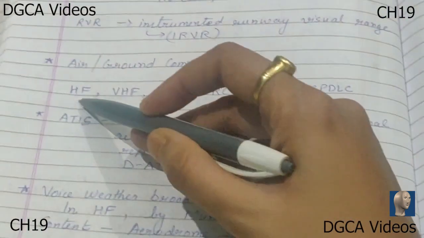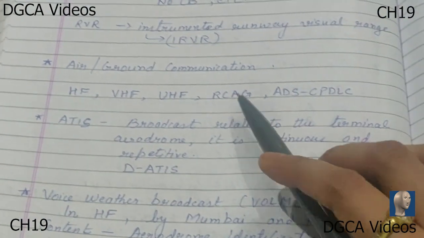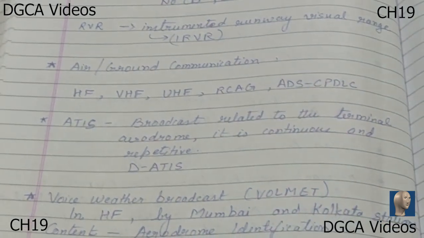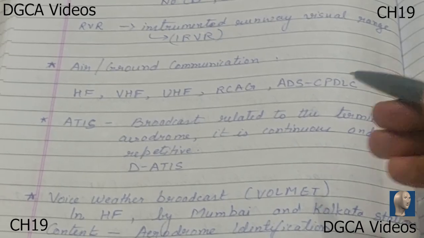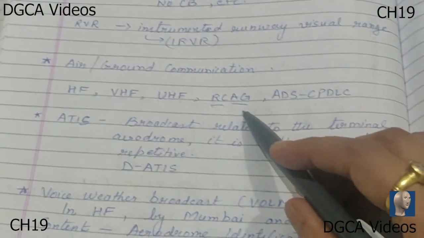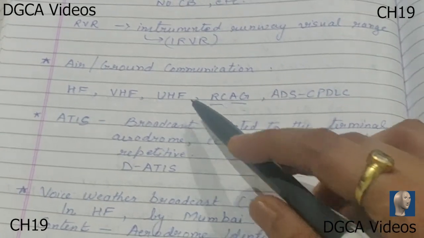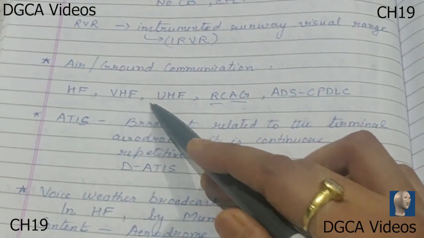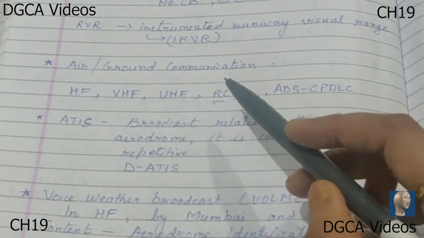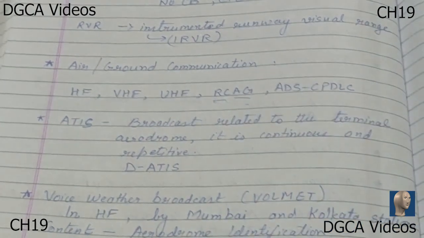So it can be possible in these, as well as there is something called the RCAG, which is remote control air-ground communication. This is used when we want to use VHF and UHF over an extended range. So in this case, you'll be using the RCAG communication procedure.